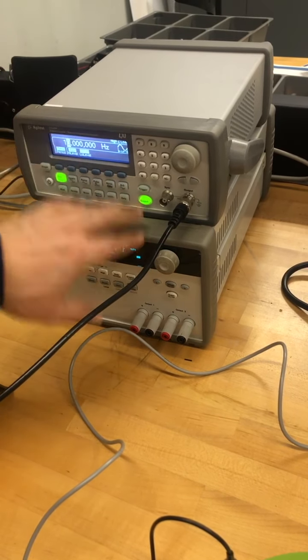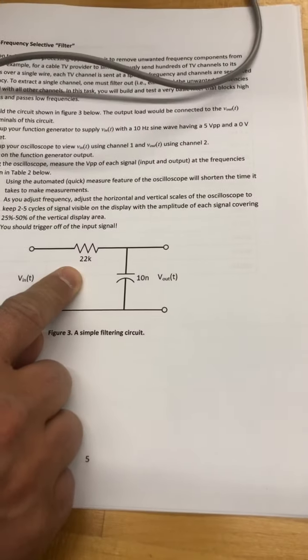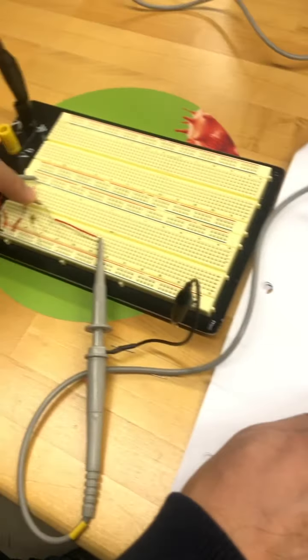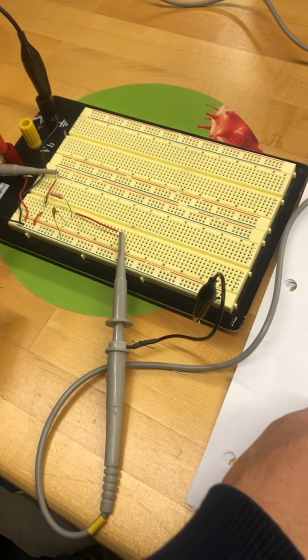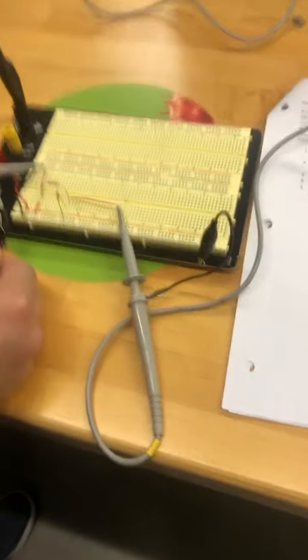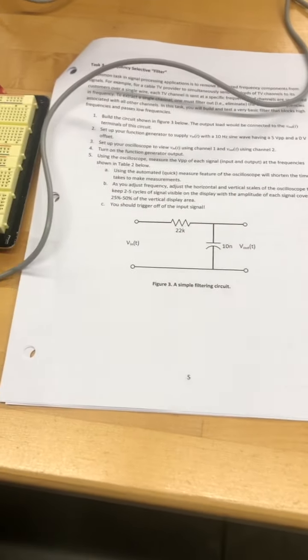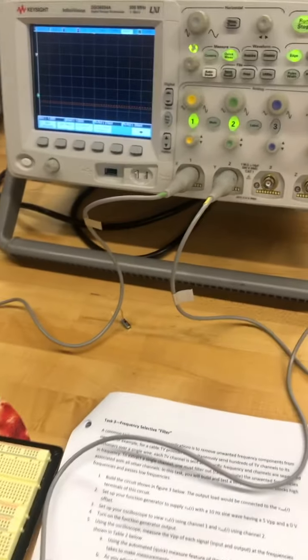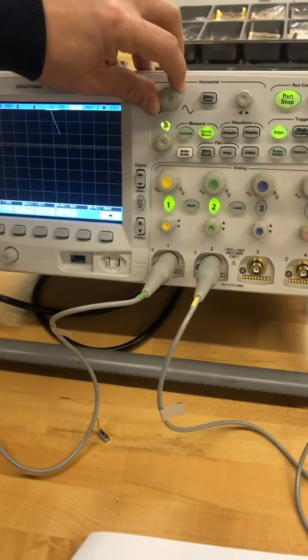The output is on, and over here this 22K resistor is right here and also in the circuit right here, and the 10 nanofarad capacitor right here is in the circuit right here. So our input is coming from the signal generator. We're measuring the input coming from the signal generator. The output we're measuring across the capacitor. Okay, so for the measurement, let's do the auto scale here right now.